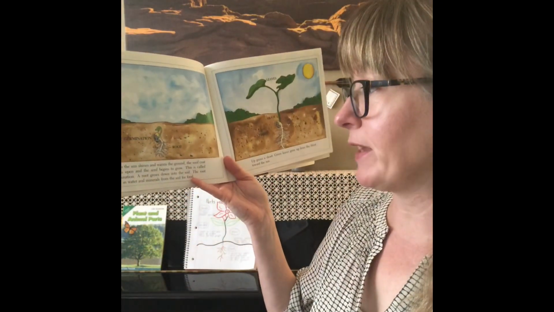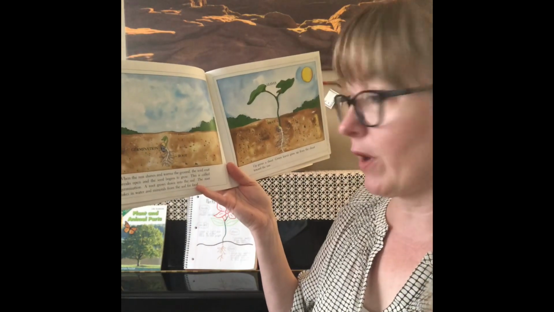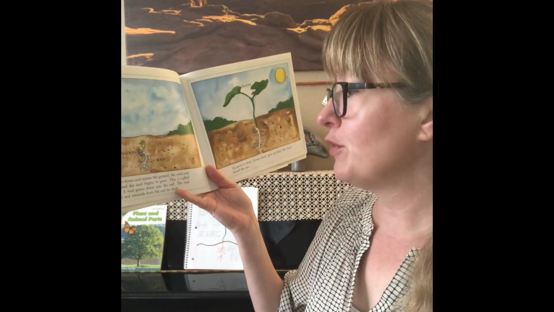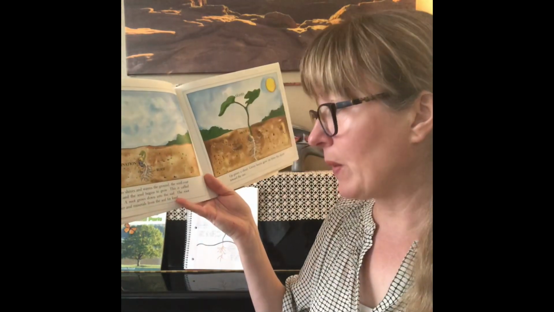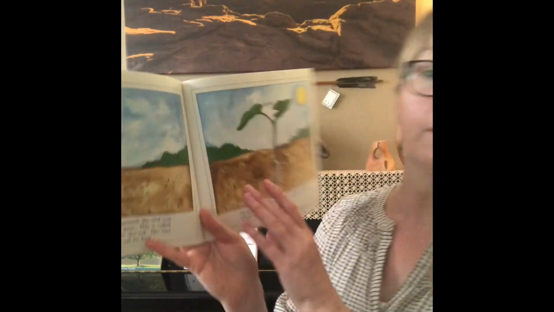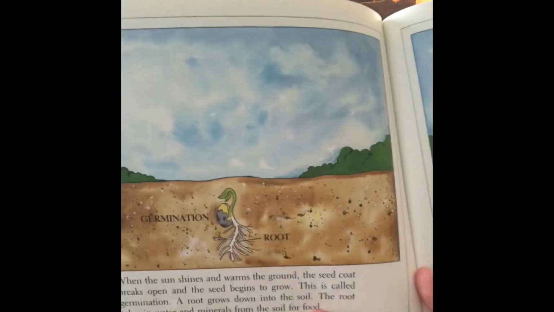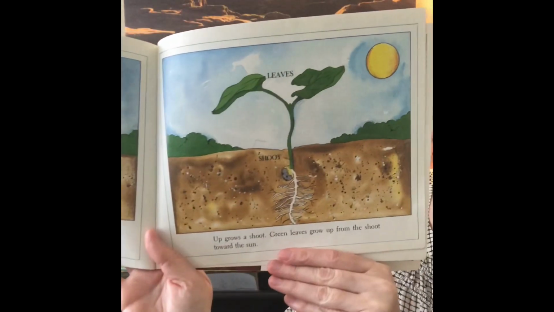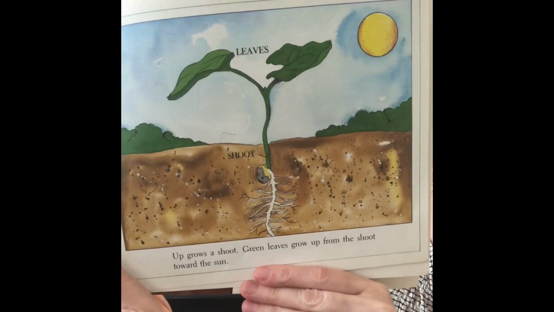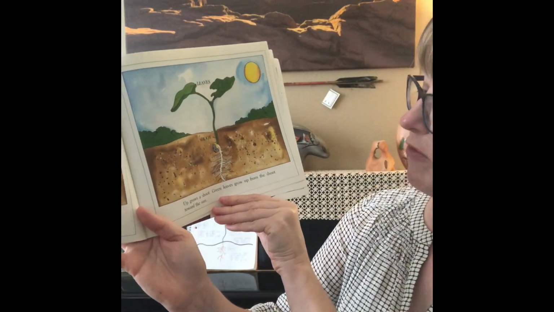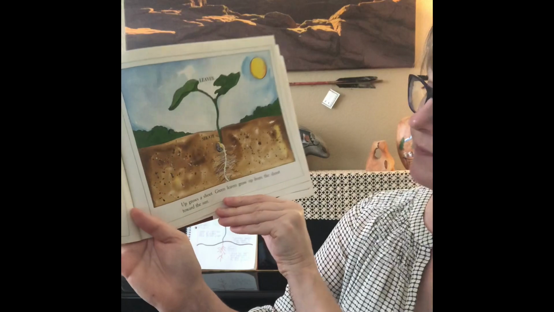When the sun shines and warms the ground, the seed coat breaks open and the seeds begin to grow. This is called germination. The root grows down into the soil. The root takes in water and minerals from the soil for food. We learned that today too. Here is the baby plant. Here the plant is growing bigger. Up grows a shoot. Green leaves grow up from the shoot toward the sun.